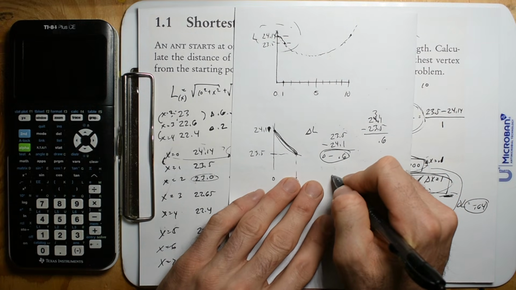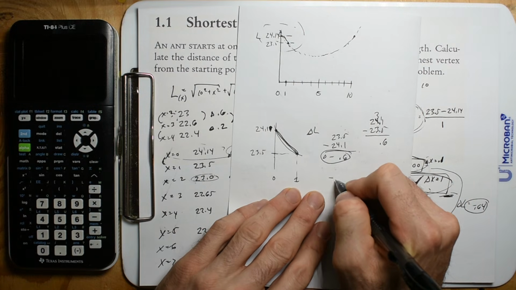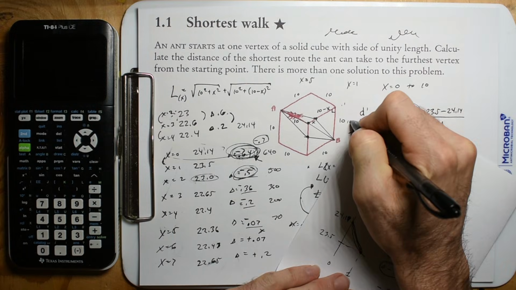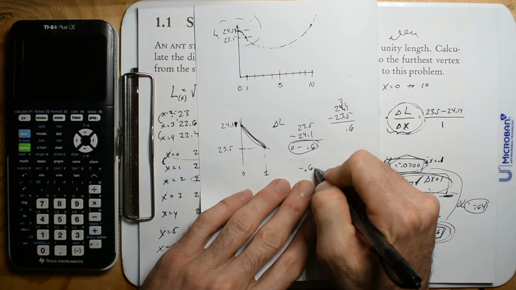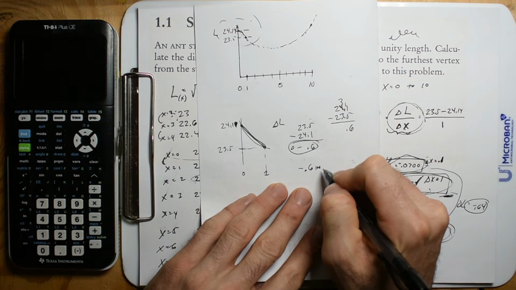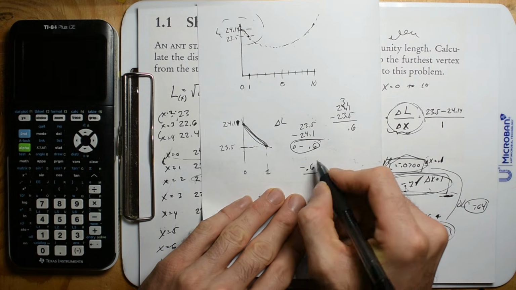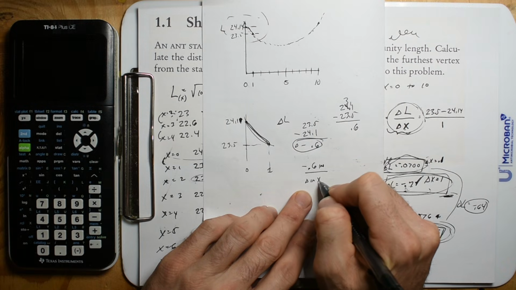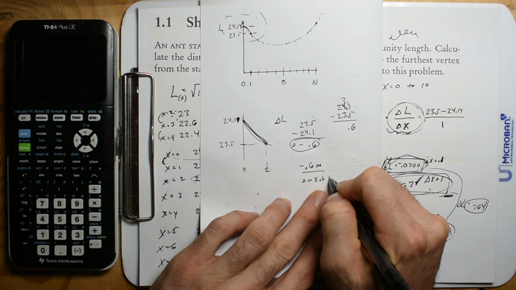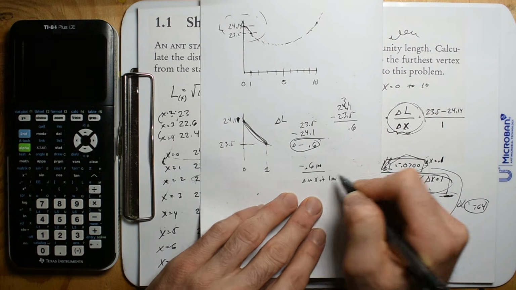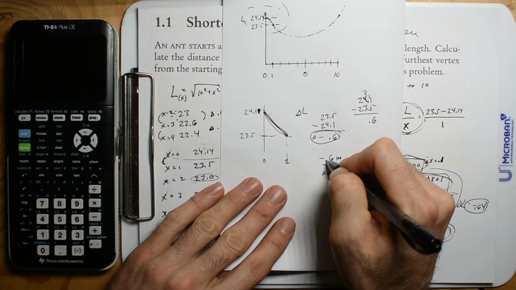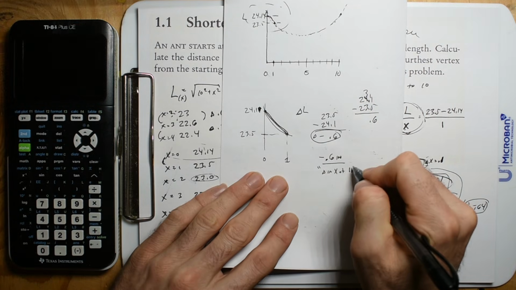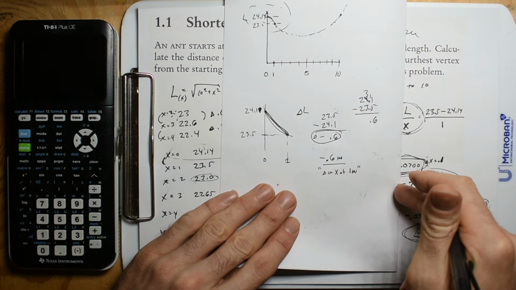If we take this negative 0.6, what are the units on this? Let's just say the cube's in inches. So we have negative 0.6 inches per change in x of 1 inch. So for the units on differential equations, I would actually write them out and then say what you're even doing.